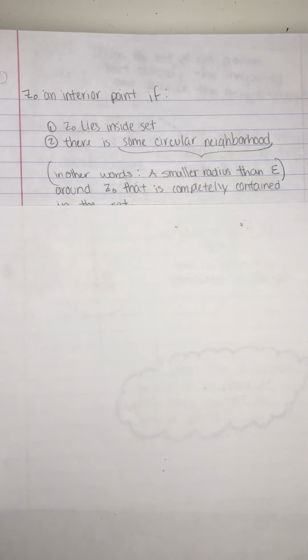So Z sub 0 has two conditions to be an interior point. The center must lie inside the set, and there must be some circular neighborhood, or in other words, a smaller radius than E, around the center that is completely contained in the set.